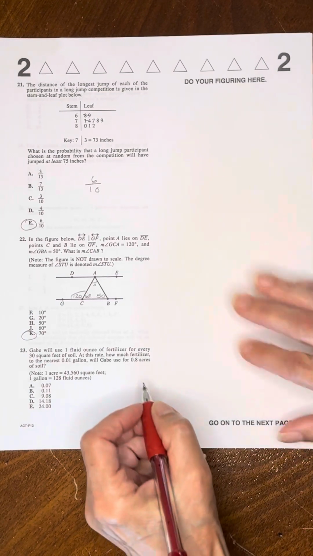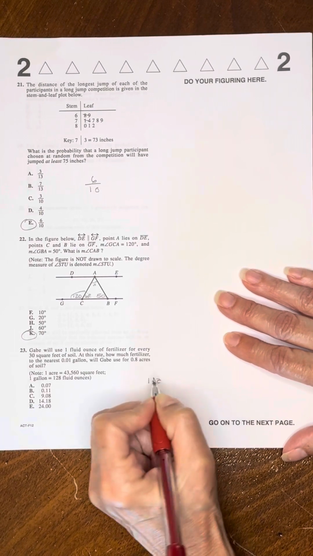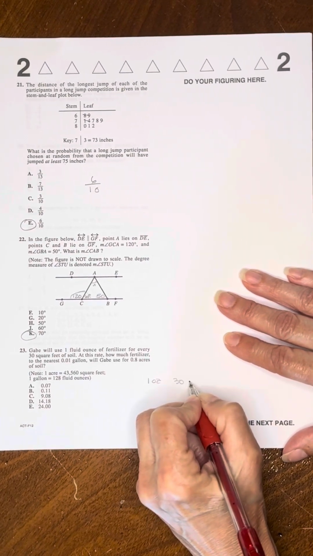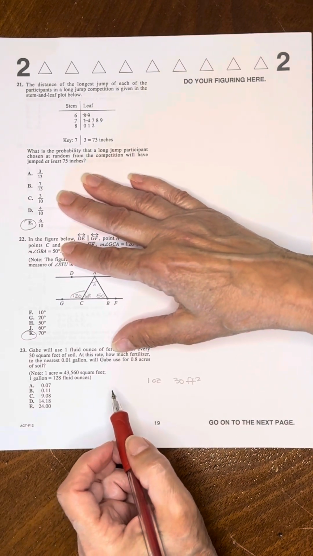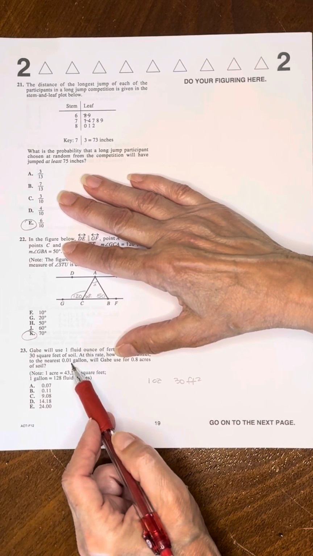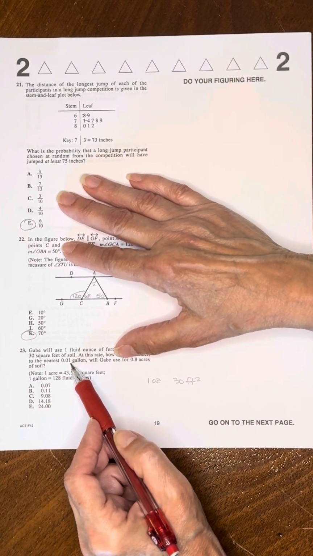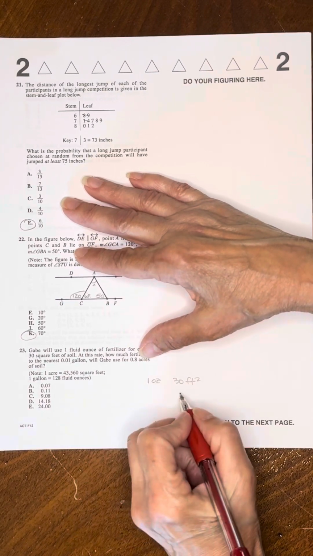Caleb will use 1 fluid ounce of fertilizer. So 1 ounce for every 30 square feet of soil. At this rate, how much fertilizer to the nearest gallon? Oh, great. Now we want gallons. We're going to figure ounces first and then do gallons probably. Will he use for 0.8 acres?